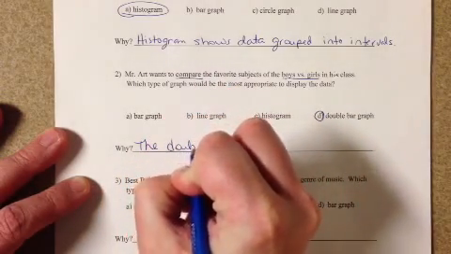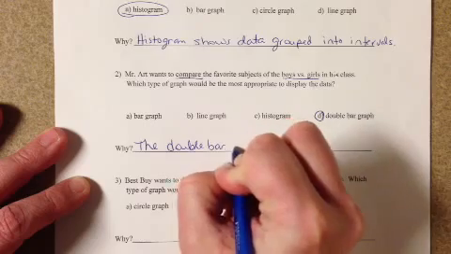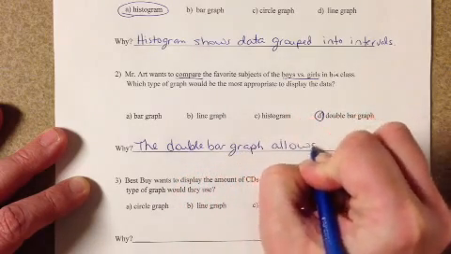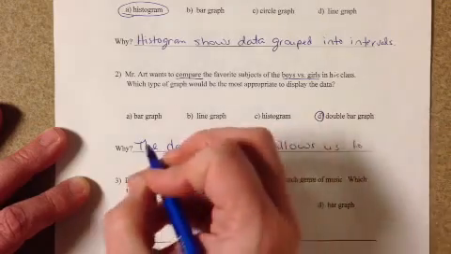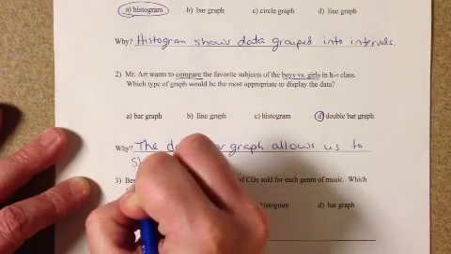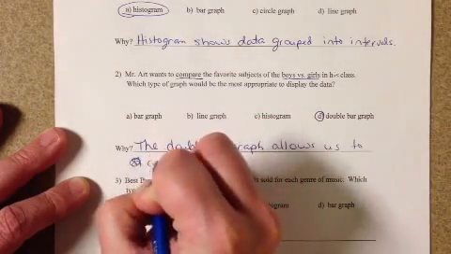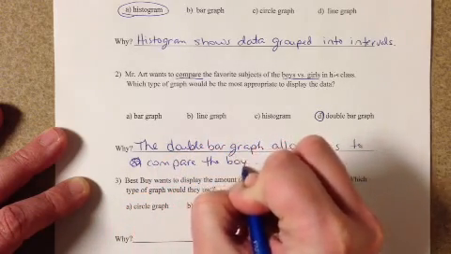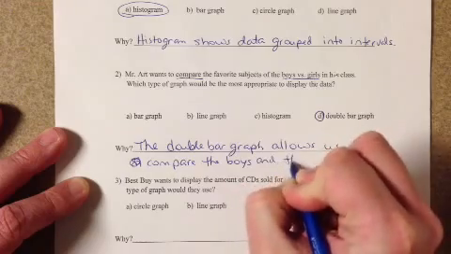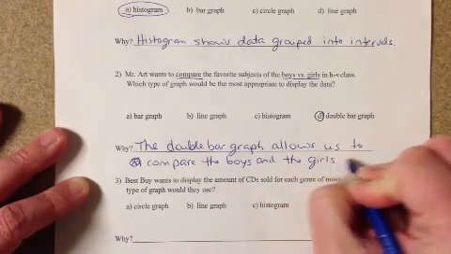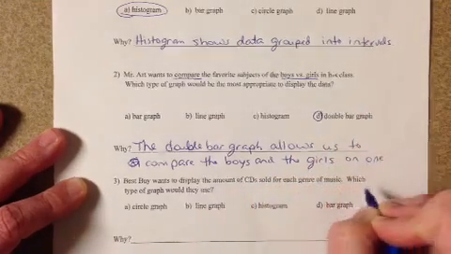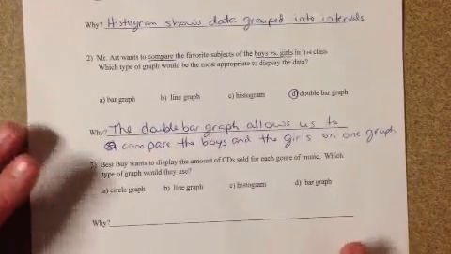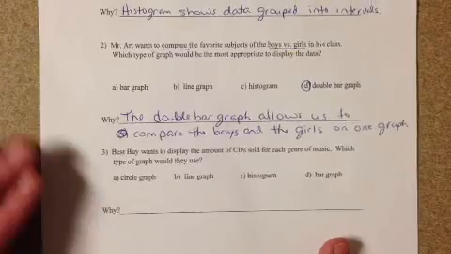Because the double bar graph allows us to compare the boys and the girls on one graph. So we can put those bars side by side, and that would allow us to have both the boys and the girls on one graph.